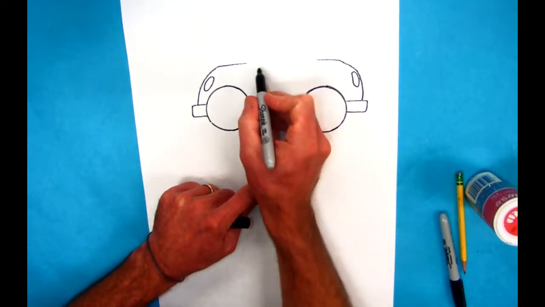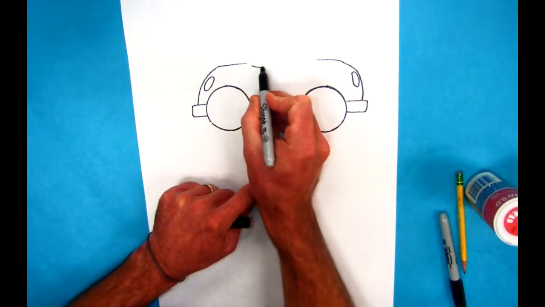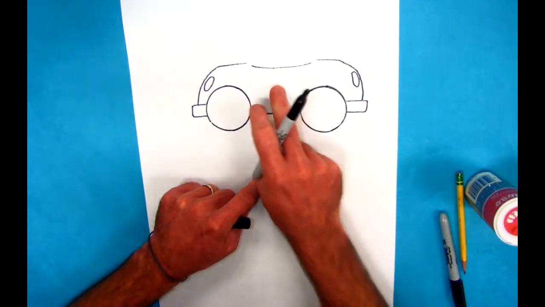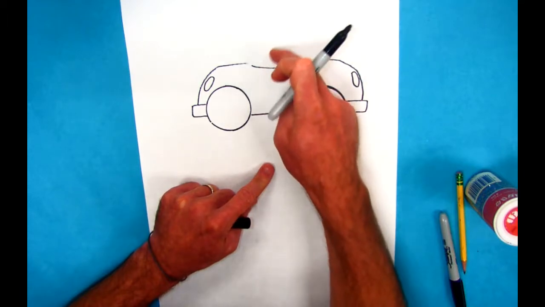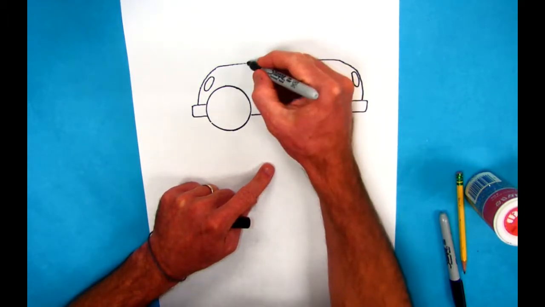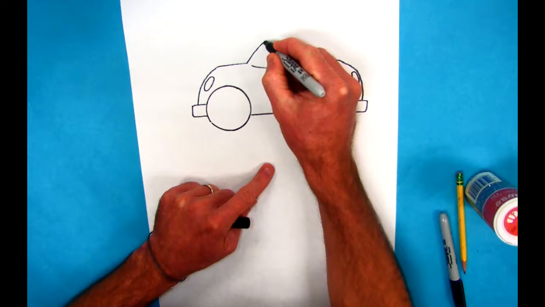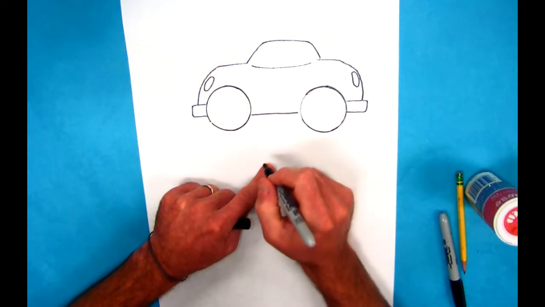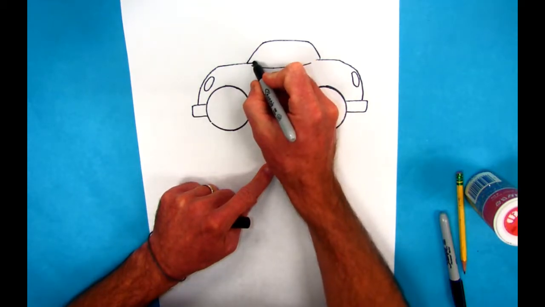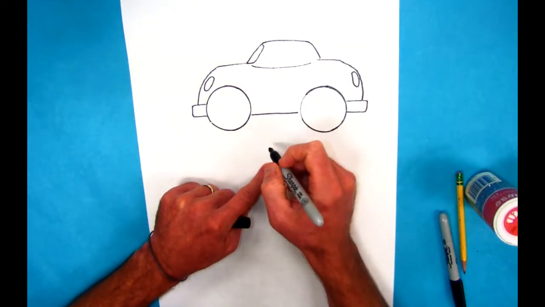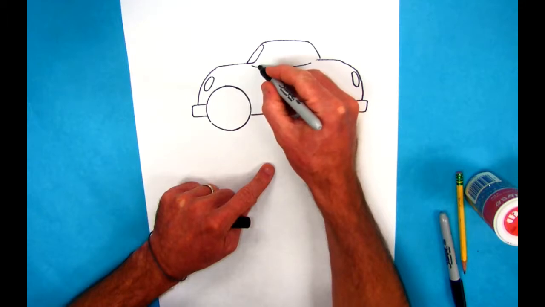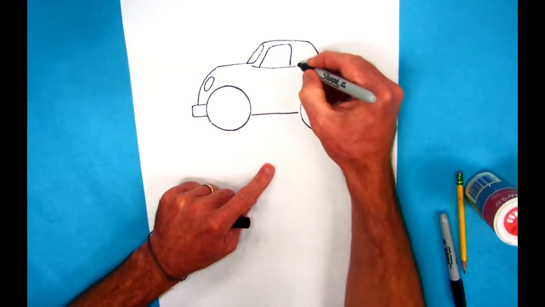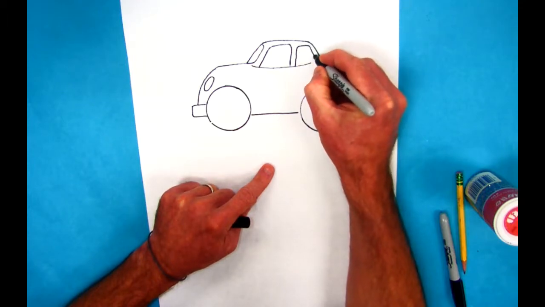Now I have to figure out where the windows go. The windows in this car are going to be here. That means the driver sits here. The window for the front of the car is called the windshield, and that goes right here. The window for the driver and the window for the passenger in the back.